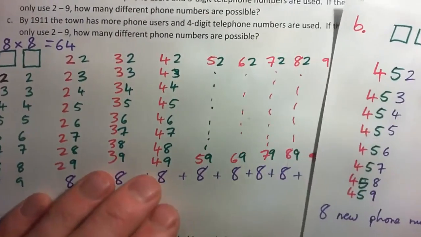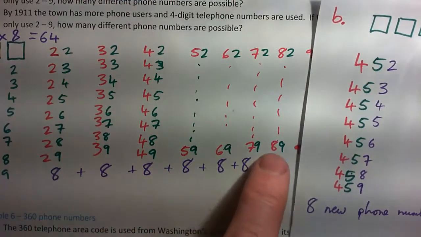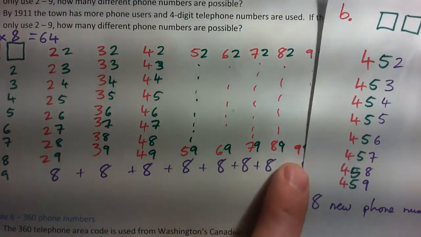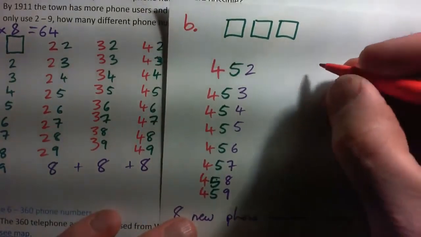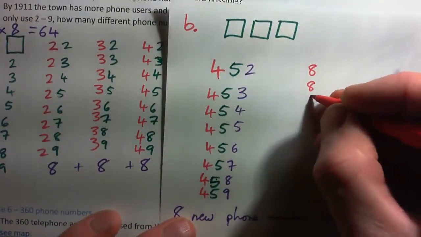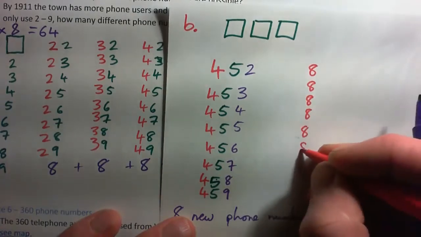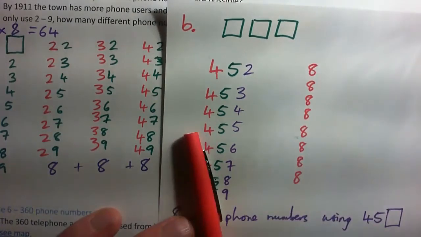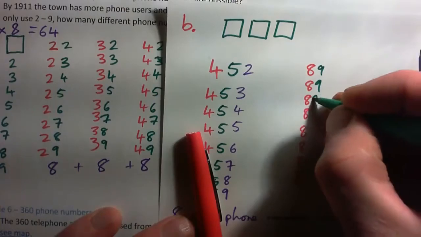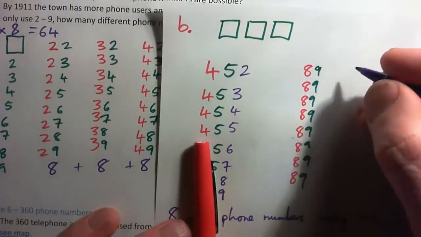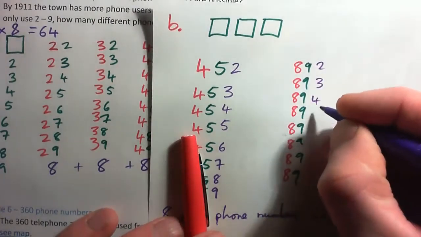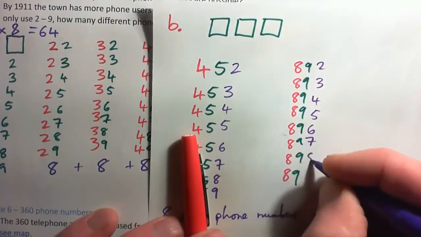Like if we take, for example, the phone number 89, right? We could do the same thing. So if the first digit was 8, the second digit was 9. I'll list them all out here. You could go 892, 893, 894, 895, 896, 897, 898, 899.